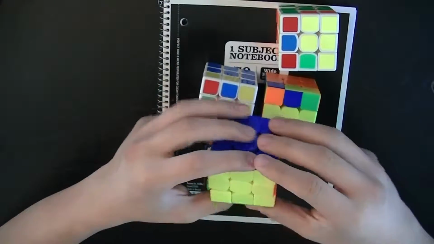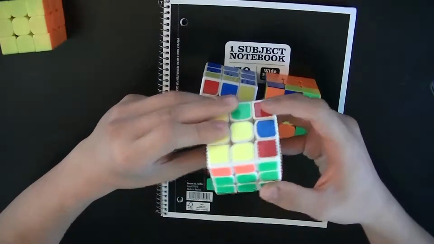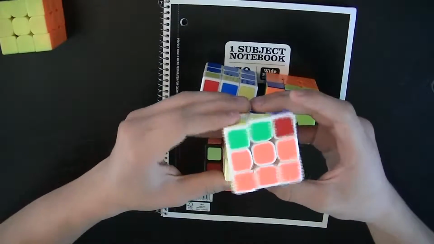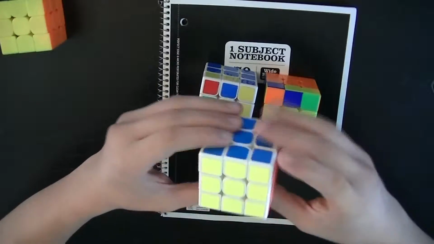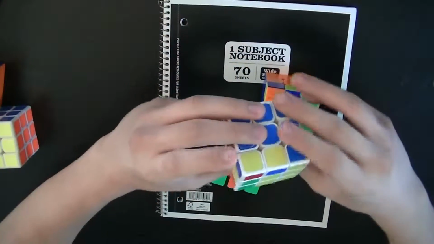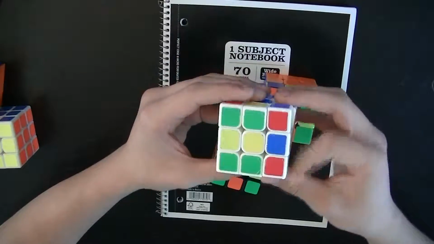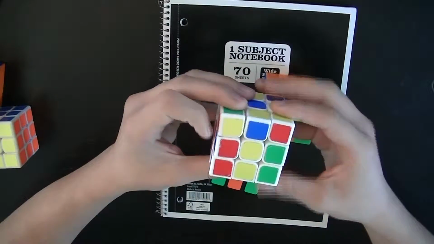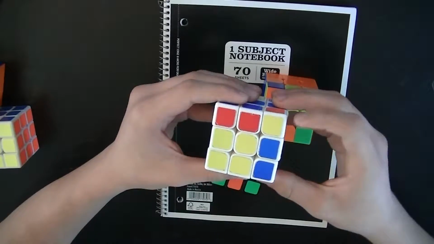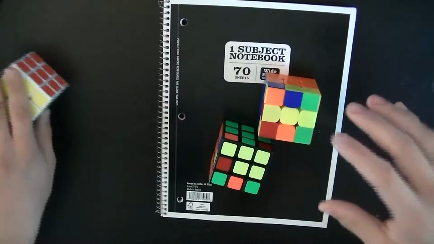Okay, that was the hardest one. Usually this one gets me pretty good, but not this time, I guess. So this one, not so hard. This one's pretty easy. This one is, I believe, okay.